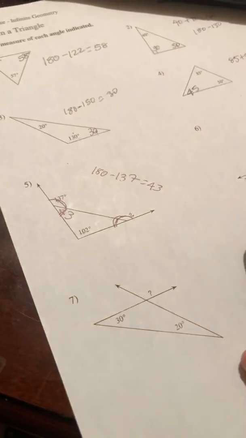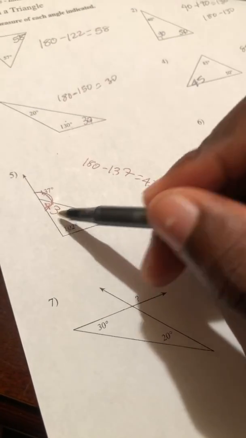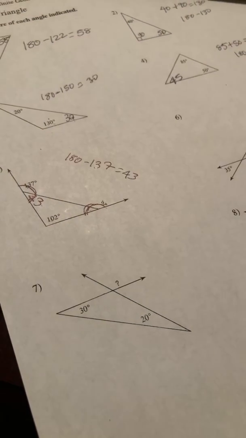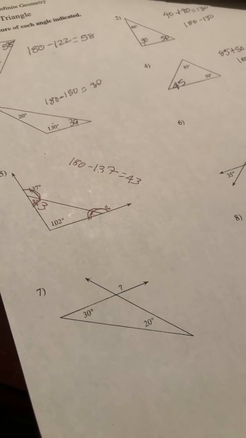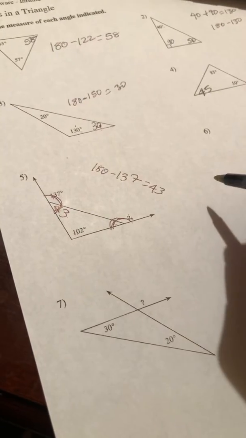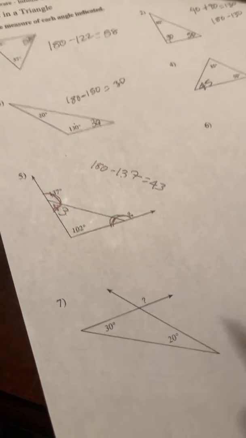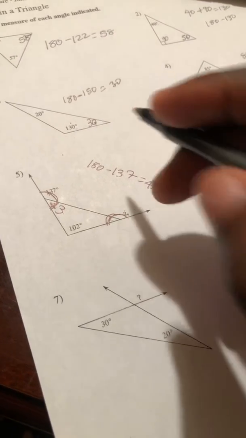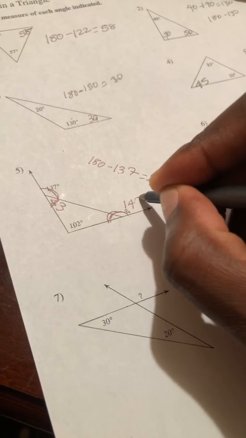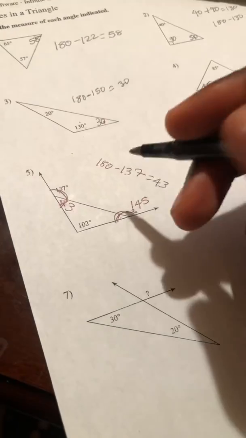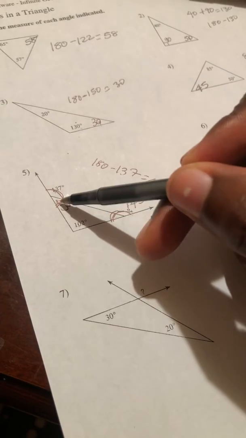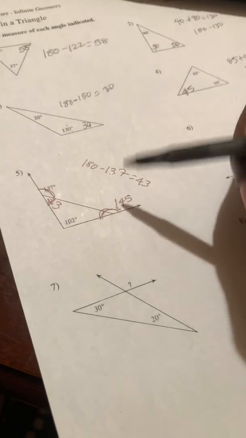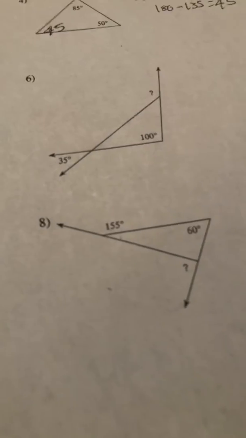Now that I know that my two interior angles that are not adjacent to this exterior angle are 102 plus 43, and 102 plus 43 is 145, I know that this angle right here is going to be 145. Okay, so the way I did that again is I found what this angle was, and I added it to this to get this.